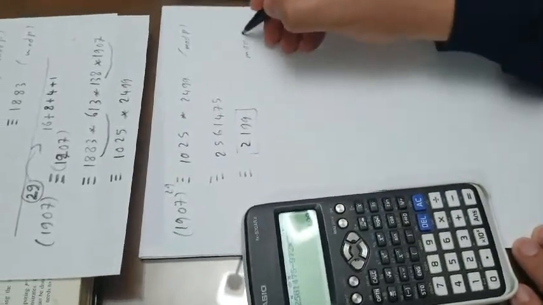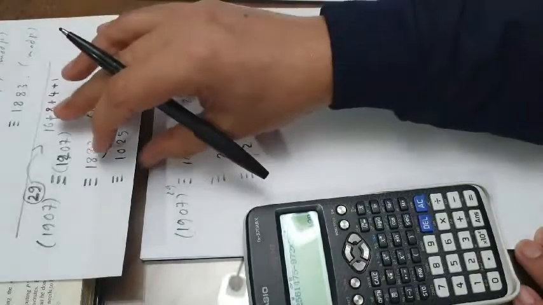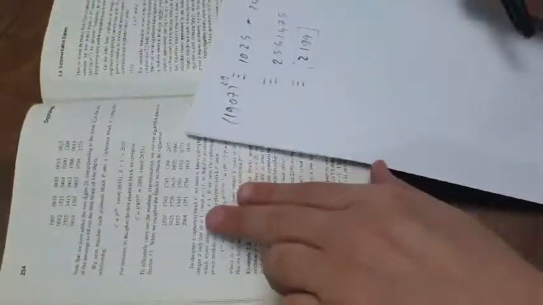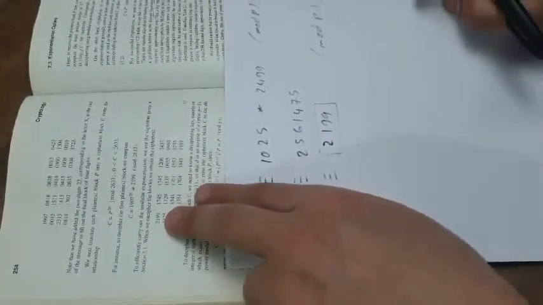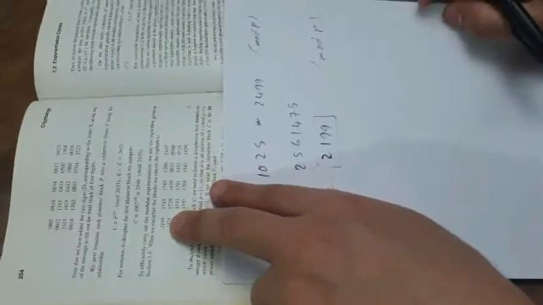Mod P. This is, as you see, our computations are correct, as you see here from the revised version we have here. The first block 1907 is transformed into the ciphertext 2199.